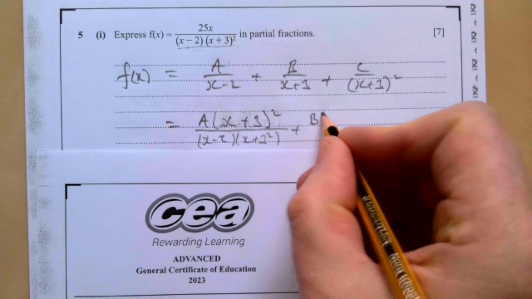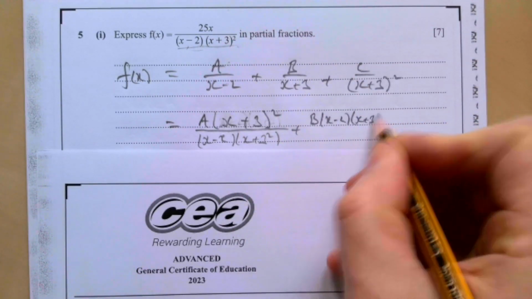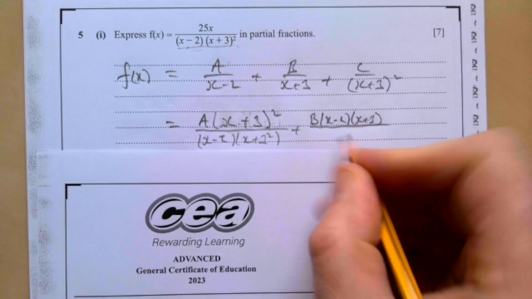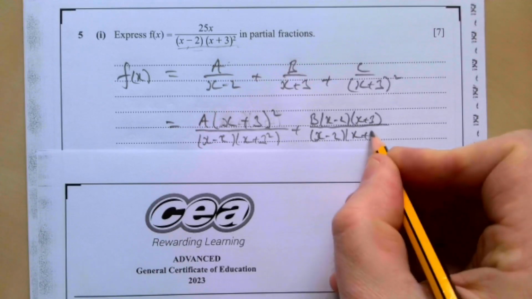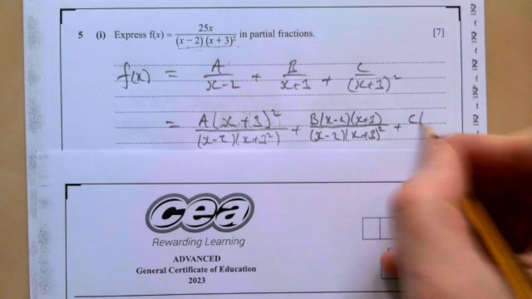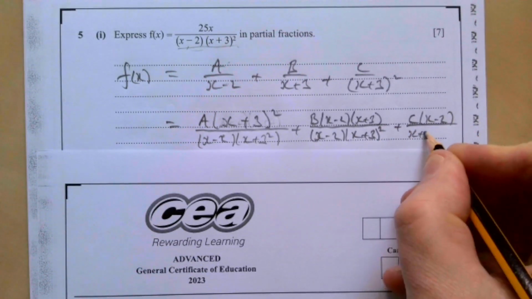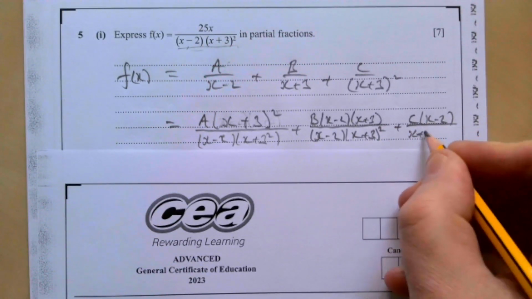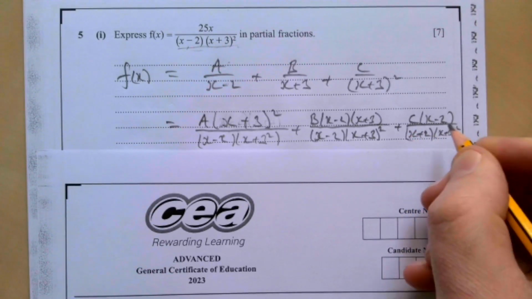So the b then needs to be then upon x minus 2 x plus 3 all over x minus 2 x plus 3 squared, and then c upon x minus 2 all over x minus 2 x plus 3 all squared.